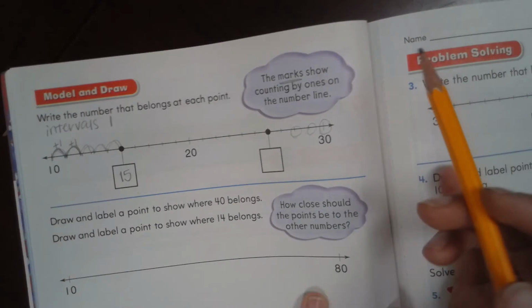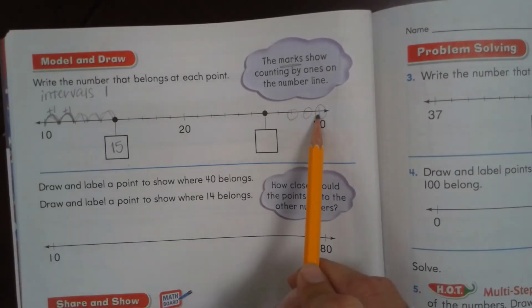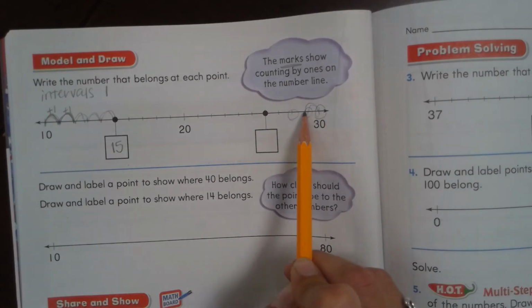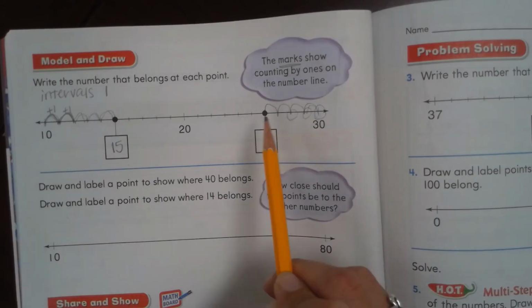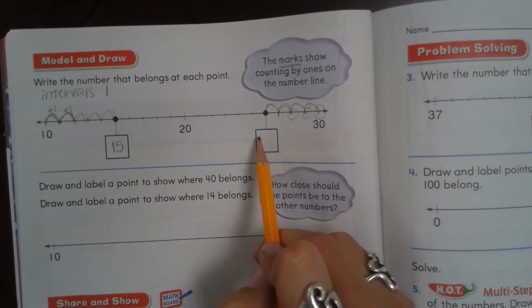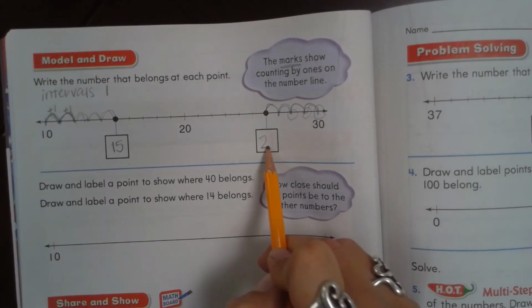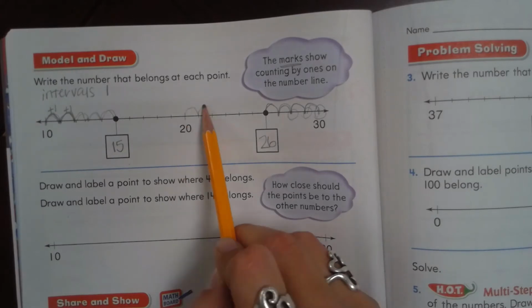And then we have another missing number here. I'll start here. You know what? I could start here and work backwards, right? So each one of these tick marks is -1. If I'm going back this way, I'm subtracting 1 every time I jump. So -1, 29, 28, 27, 26. And I can use the other way to double check my thinking. 21, 22, 23, 24, 25, 26.